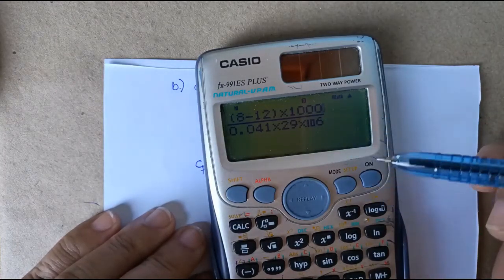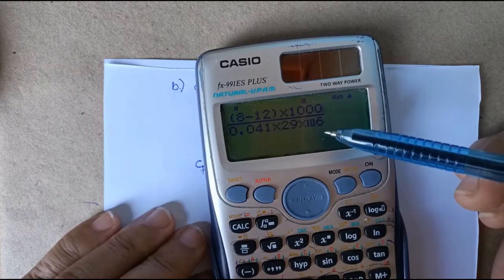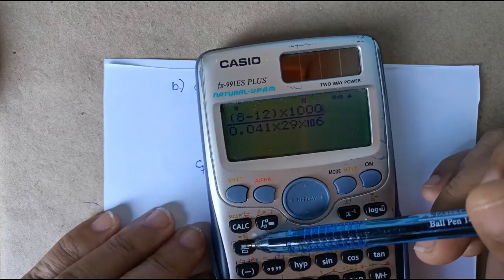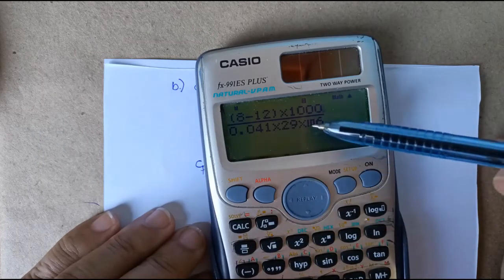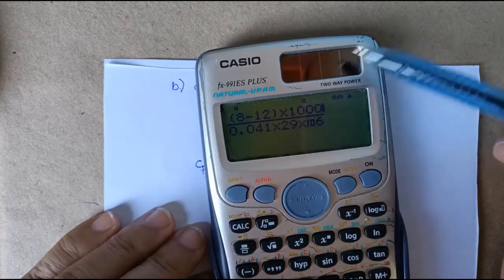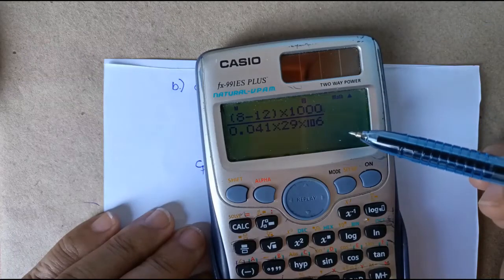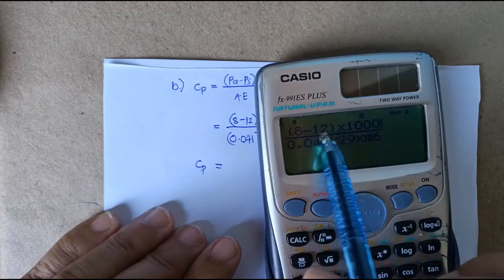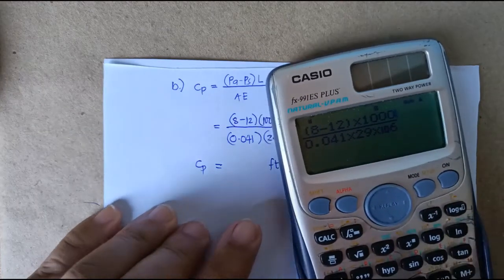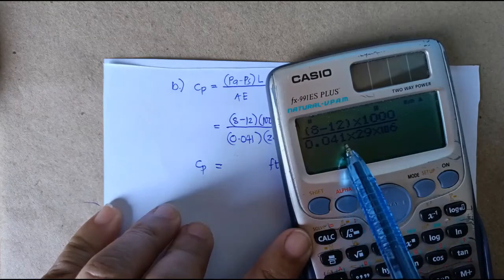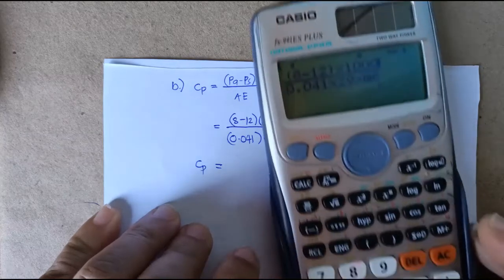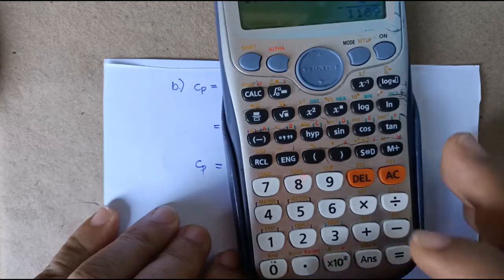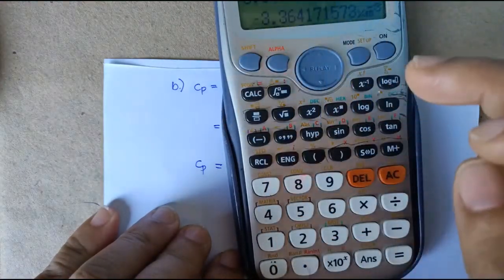So this is also the advantage of why you have to use the fraction, instead of like 4 divided by this one. So it's easier for you to edit. Okay, so you have 8 minus 12 times the quantity of 1000 divided by 0.41 times 29 times 10 exponent to 6.